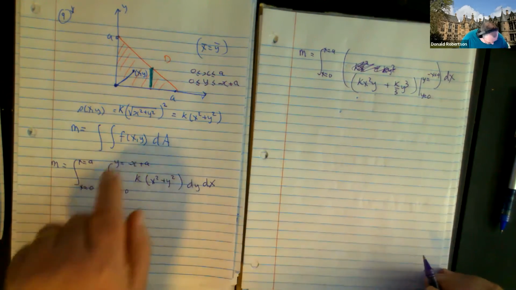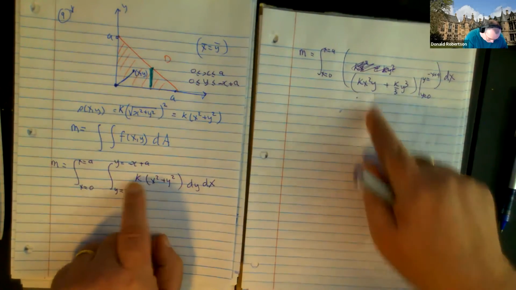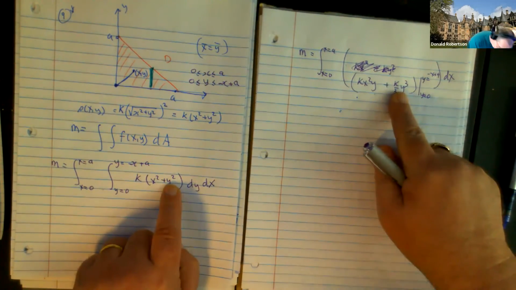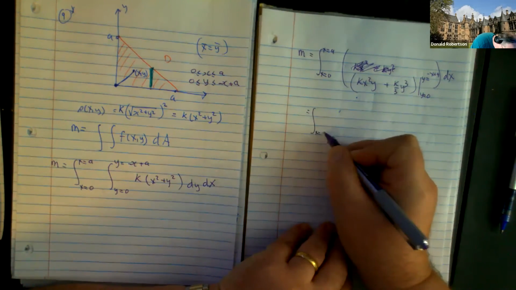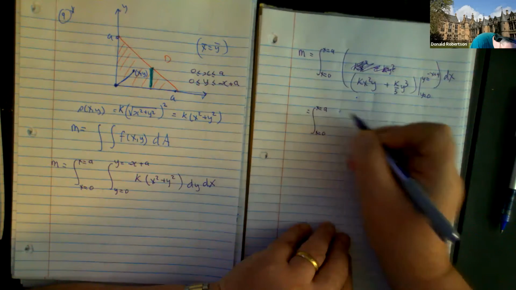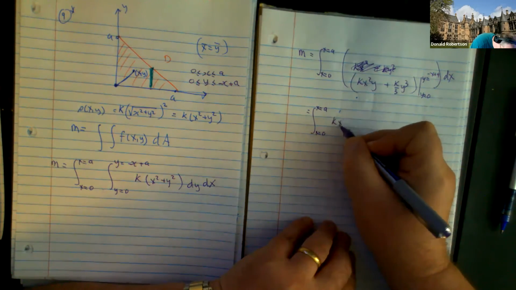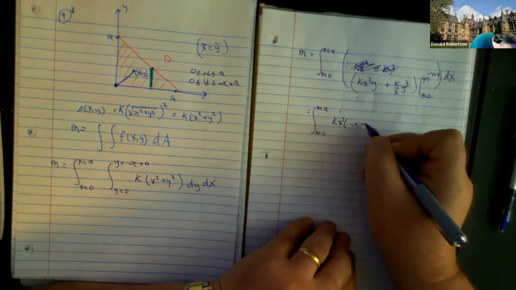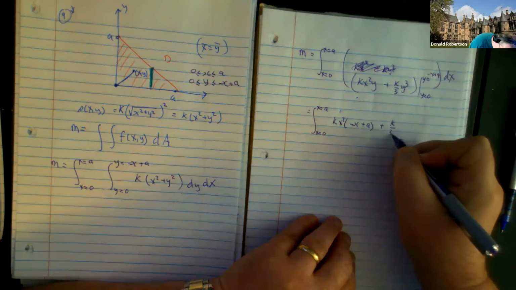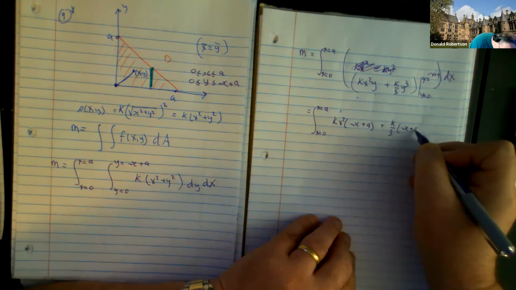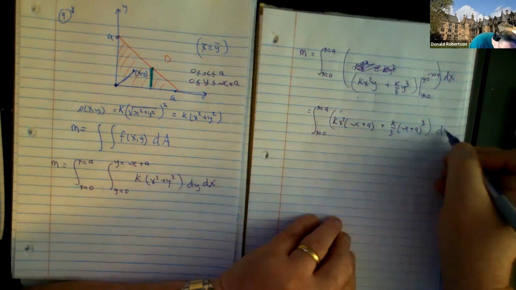So, k times x squared integrated with respect to y, k times y squared integrated with respect to y. We now have x equals 0 to x equals a. And if you plug in this one, you get kx squared times negative x plus a. And if you plug it in here, you get k thirds negative x plus a cubed. Take away a whole load of nothings.